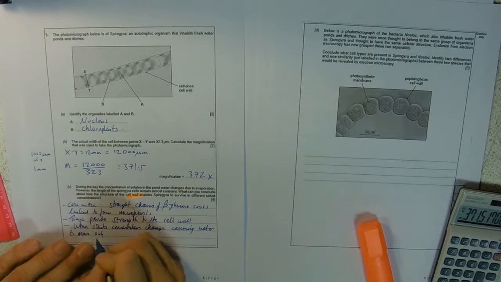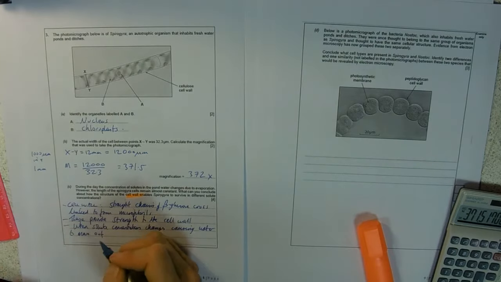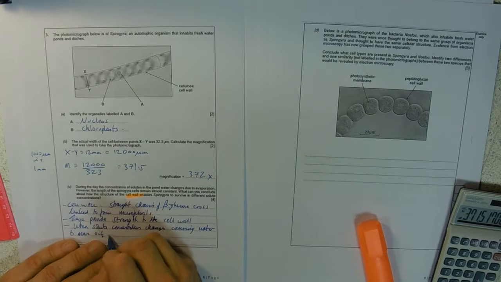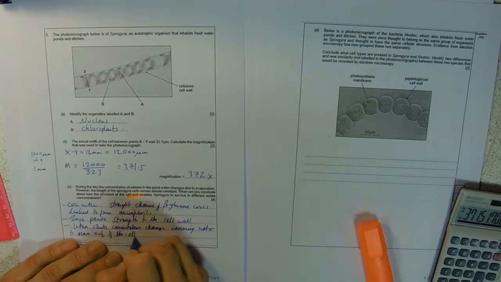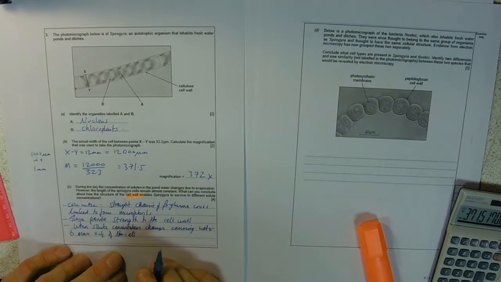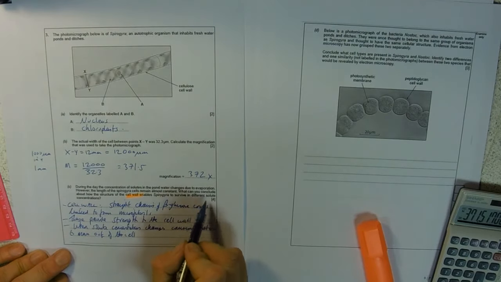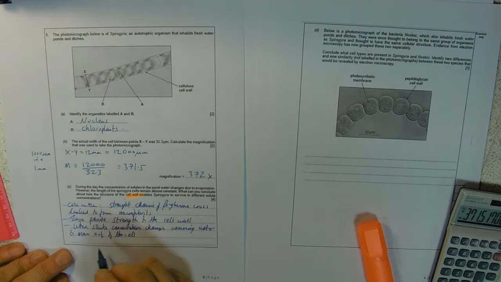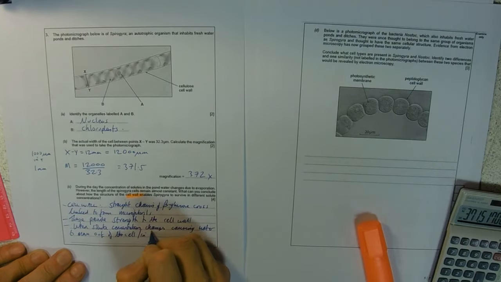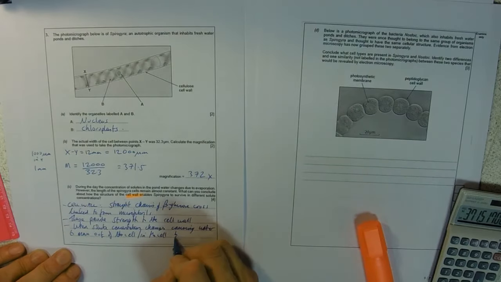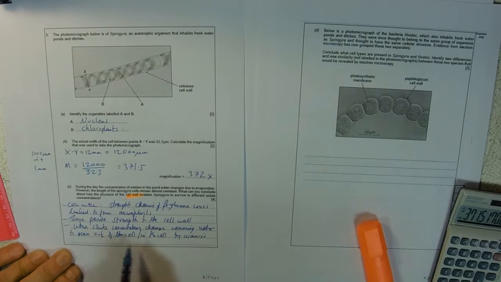Now, it doesn't really say whether into or out of the cell, and then because it says different solute concentrations, so you know, move out of the cell or in the cell, by osmosis. I'd always mention osmosis there. So we've got the idea of water moving in or out by osmosis.